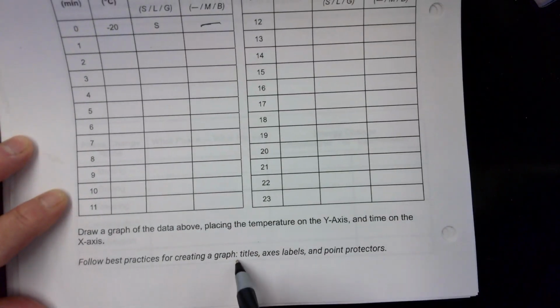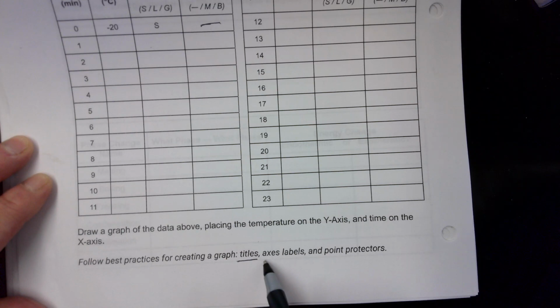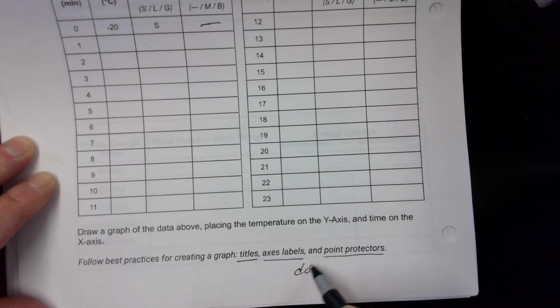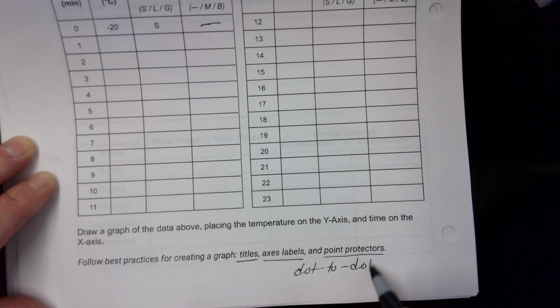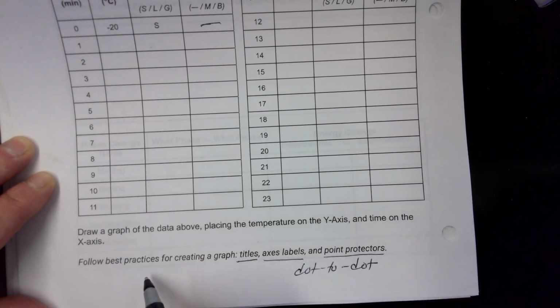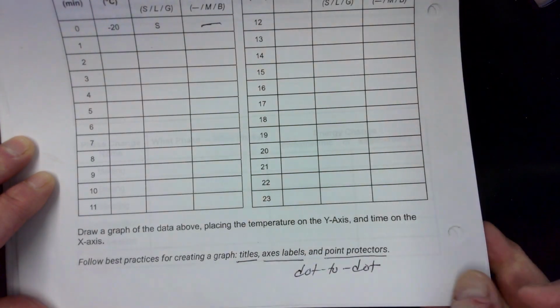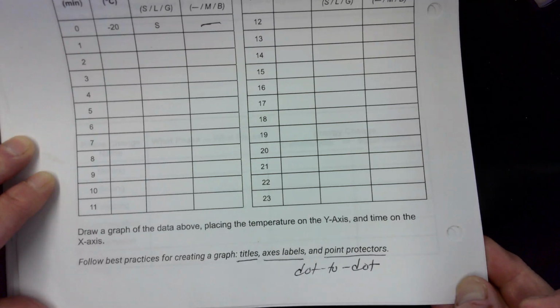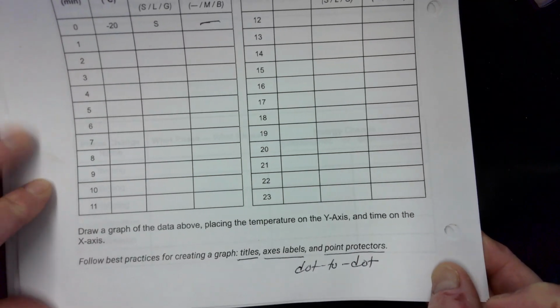You should create a title and label your axes. When you plot your points, make point protectors. This is not a line graph, so you're going to go dot to dot on this. Don't try to make a single line of best fit. You're going to go dot to dot.